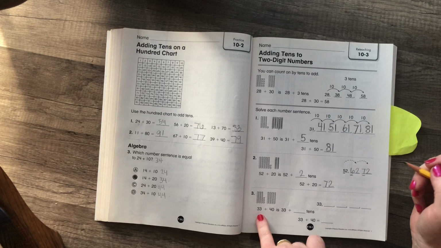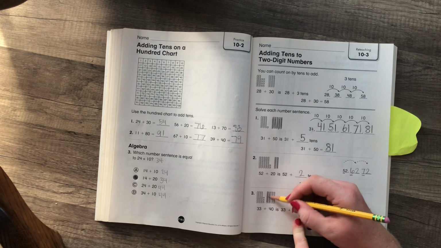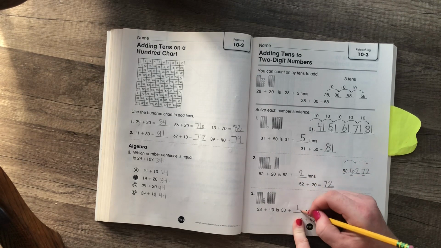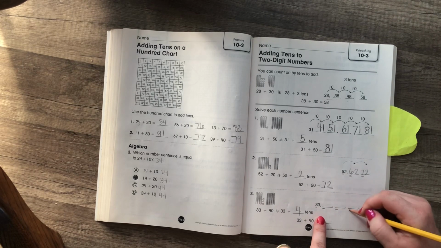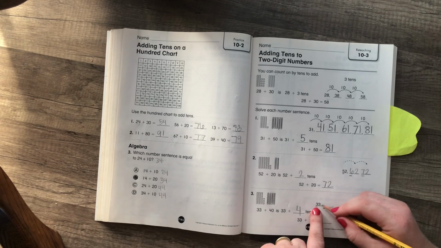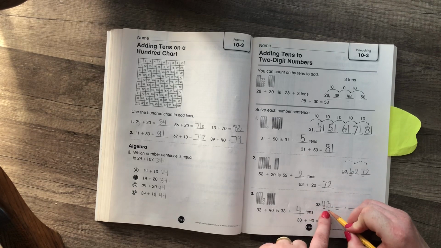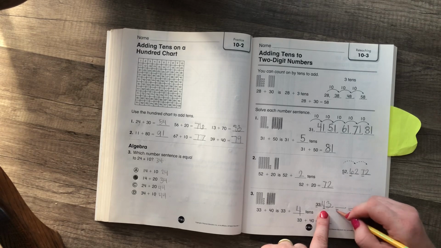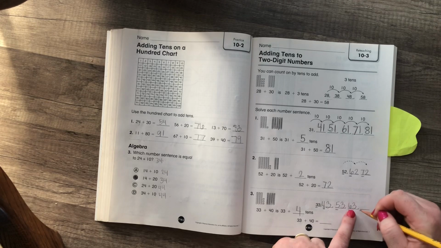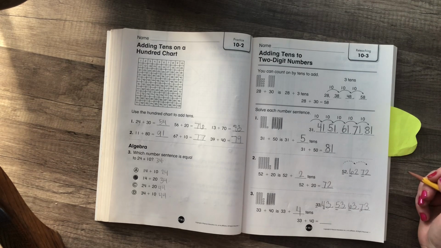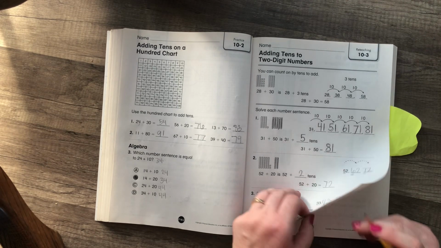All right, for number 3, it says 33 plus 40 is 33 plus how many tens? 1, 2, 3, and 4. We have 4 tens. So again, 33, and then it goes up by tens. Remember, that number goes up one time. So after the 3 comes a 4, and then that number in the ones place stays the same. So it's 33 to 43, and then from 43 goes up to 53, and then from 53 it goes up to 63, and then from 63 it goes up to 73. And then we're gonna stop there. 33 plus 40 is 73, okay?